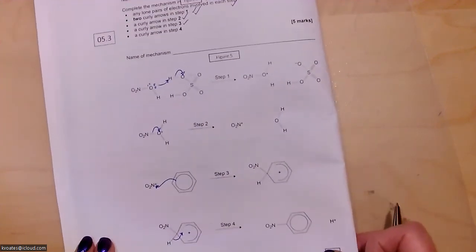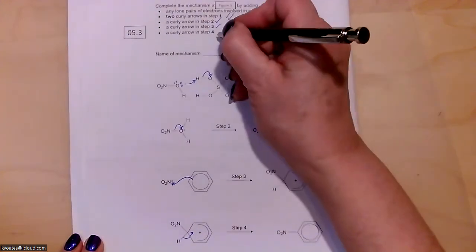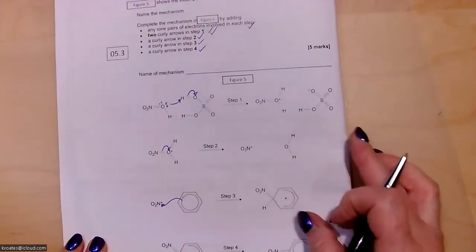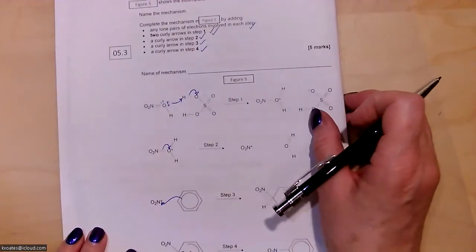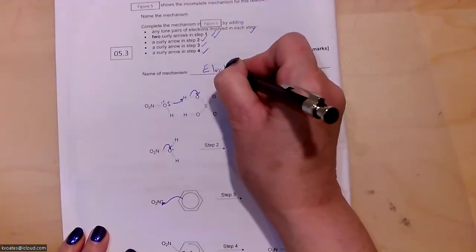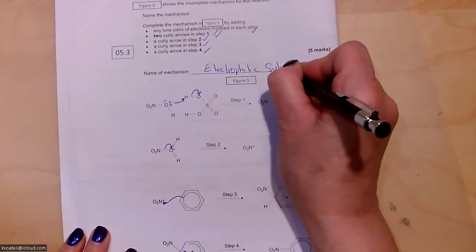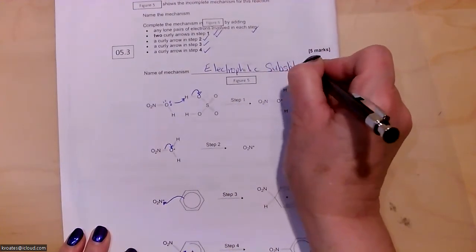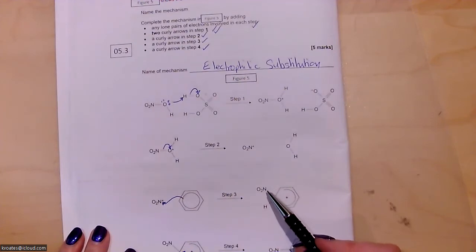Okay, and that is the mechanism for that one. So we can tick that off. Oh, I didn't name the mechanism. So the mechanism is electrophilic substitution. Electrophilic substitution. Okay, so basically we're substituting a hydrogen with an NO2 group.